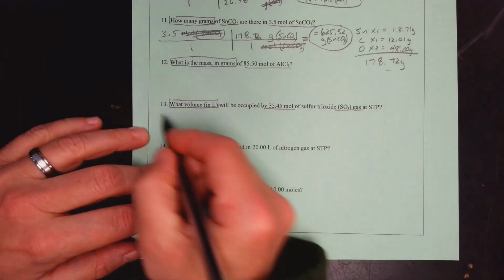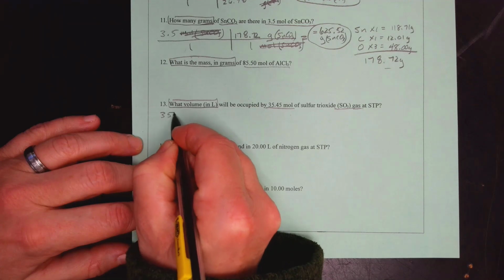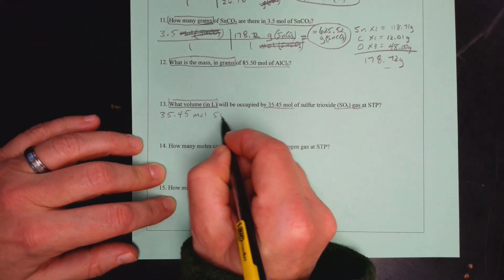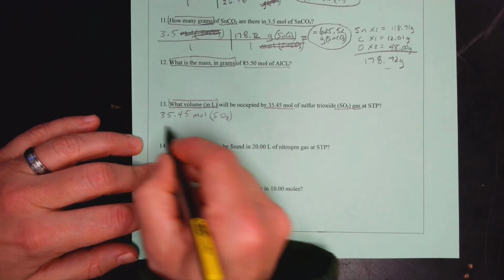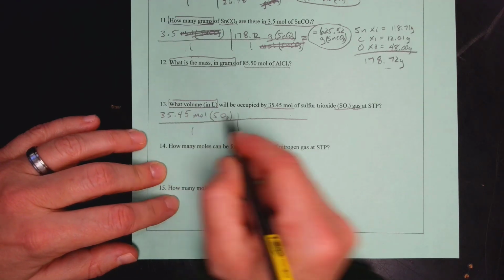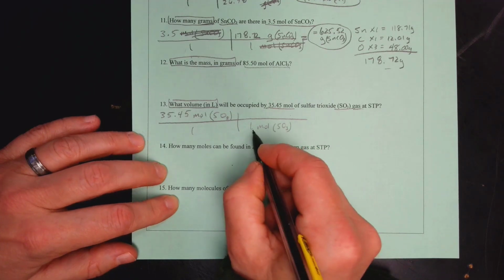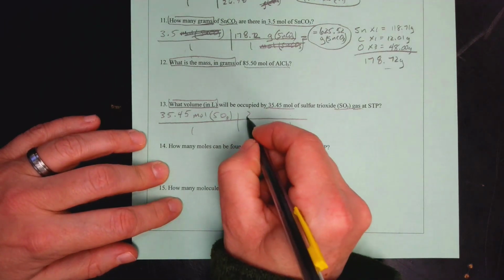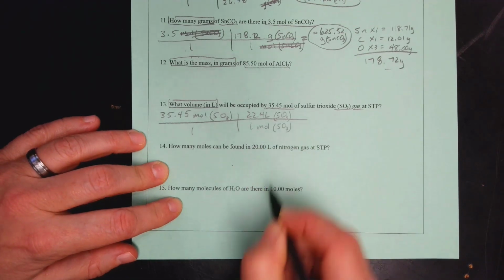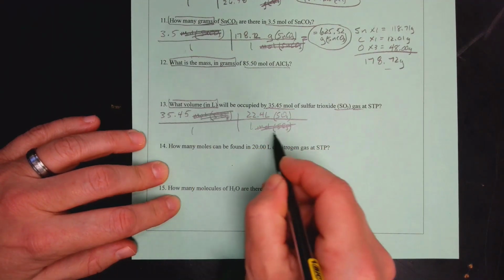We're going to start, like always, by taking what we know and putting it to the left over here: 35.45 moles of SO3. We're going to set that over 1. We know we're going to have to cancel out moles, so we put 1 mole of SO3 down here. And we know that a mole of any gas is 22.4 liters of that gas, SO3. Now we can start canceling. We're going to cancel the moles of SO3.